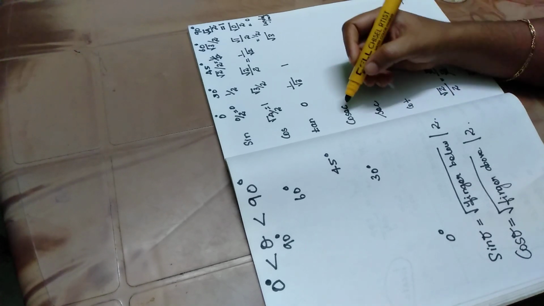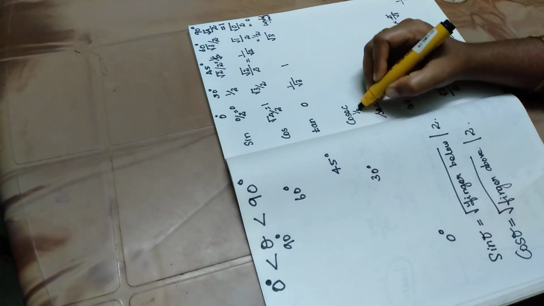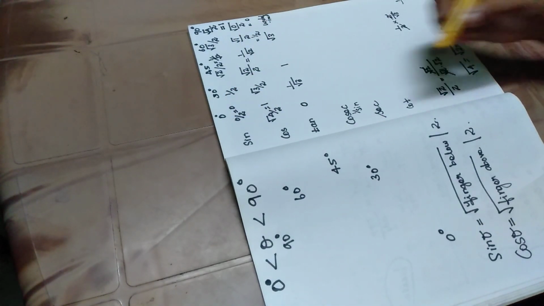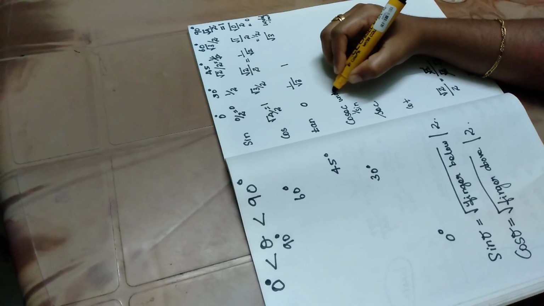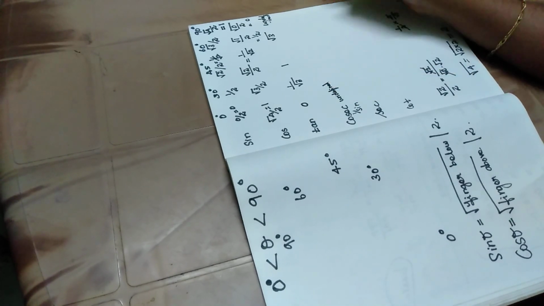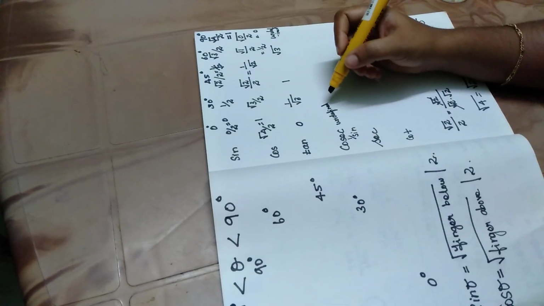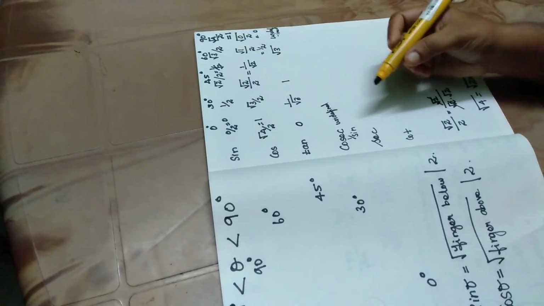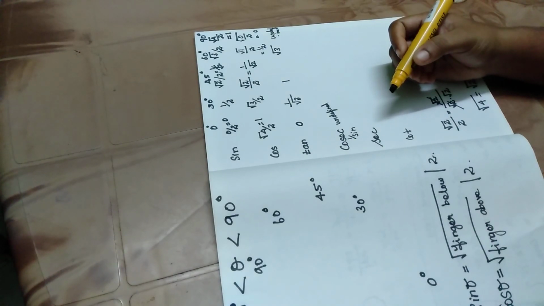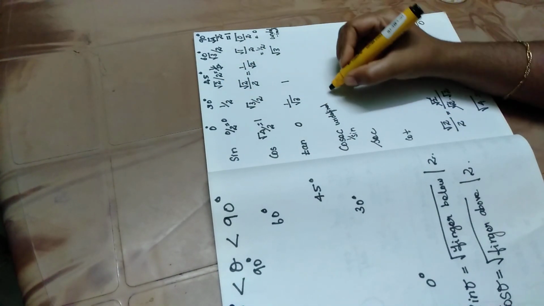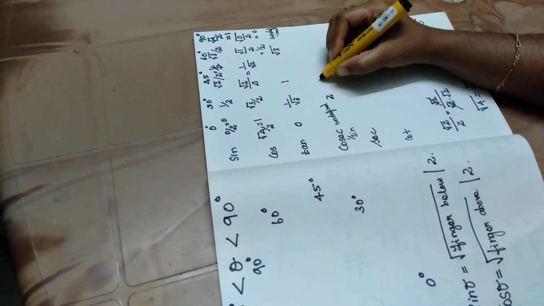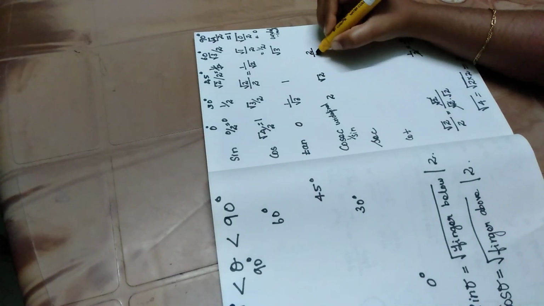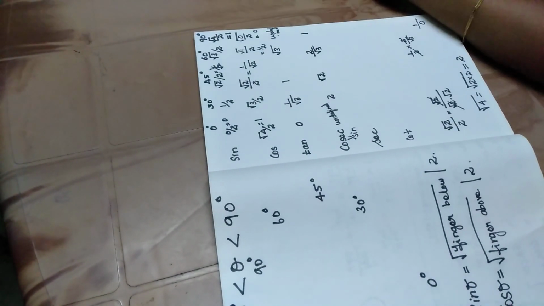Yeah. Now cosecant theta means you know that it is 1 by sine, isn't it? So 1 by sine. So 1 by 0 means undefined. The next would be easy. Okay. 1 divided by sine means we have to write the reciprocal of everything. 1 divided by sine values. So here 2, square root of 2, the reciprocal means 2 divided by square root of 3, 1.